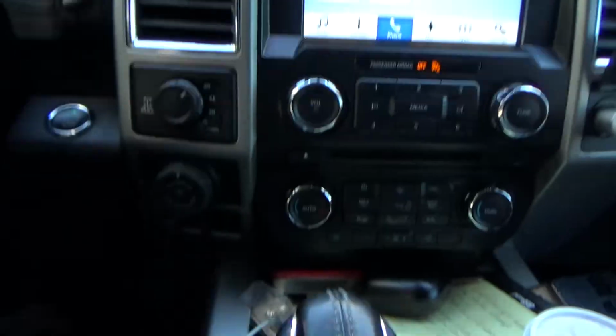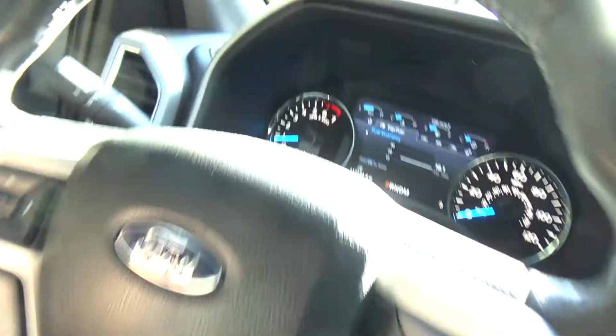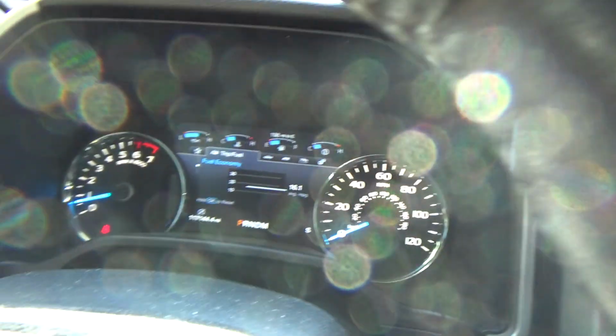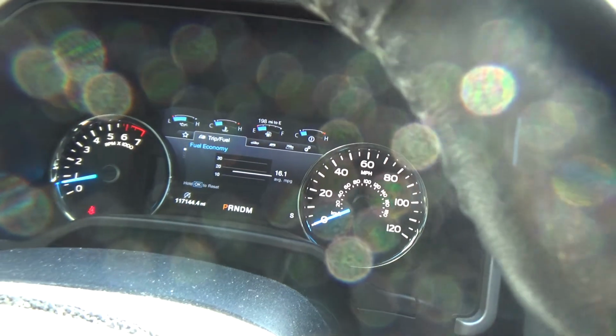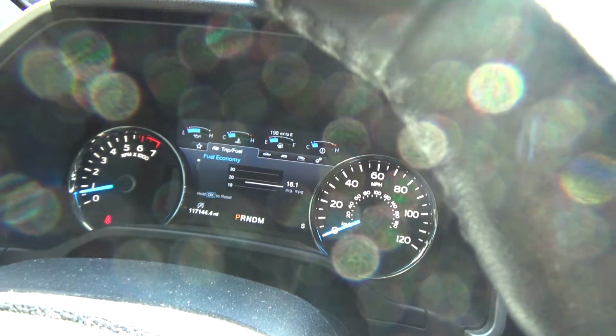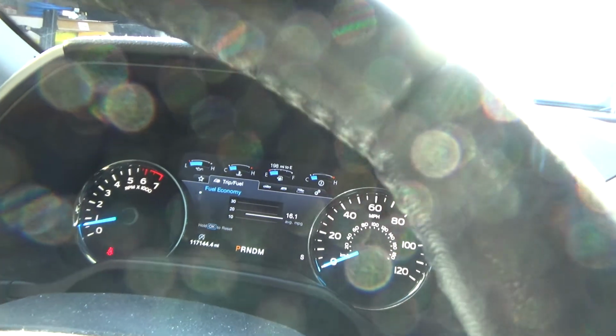Alright. Anyway, we're done. Everything up on the cluster looks good. Nothing out of the ordinary. So, wheel speed sensor, and it turned into a hub bearing.